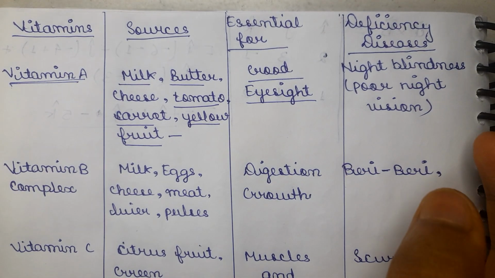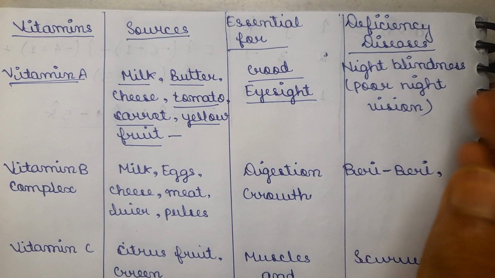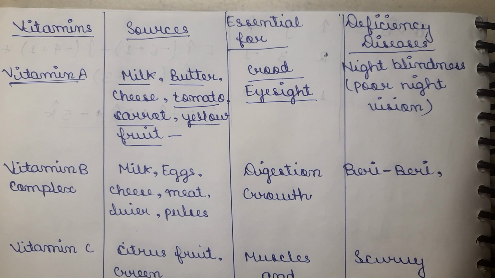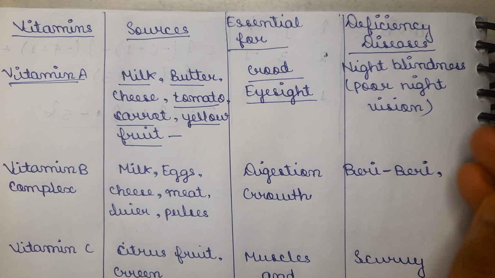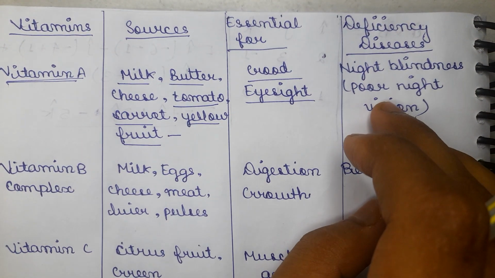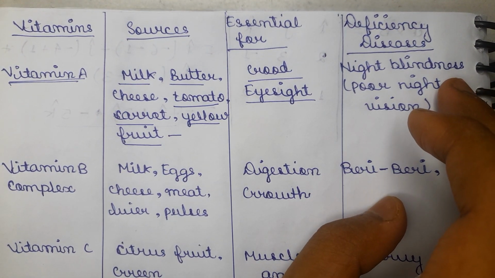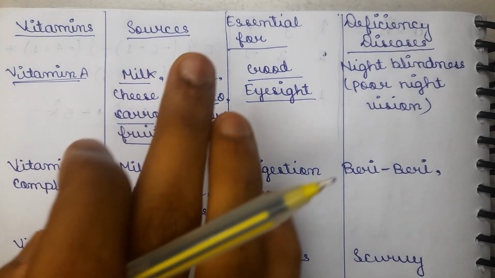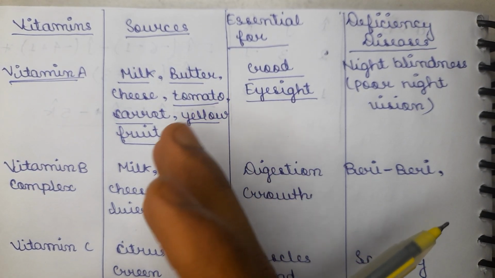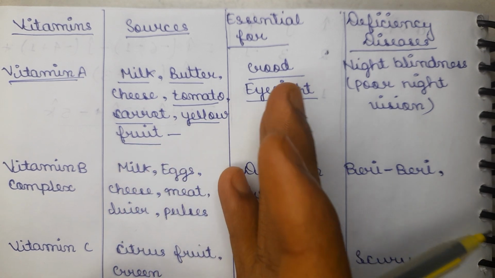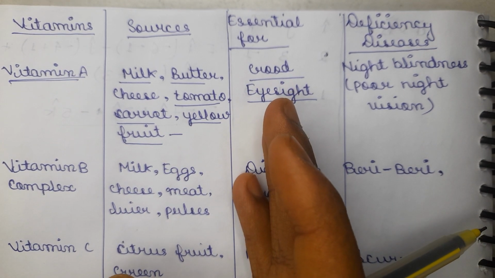Night blindness is basically poor vision at night. Some people suffer from night blindness, which means they are not able to see or judge objects placed in a dark place. So this deficiency disease, night blindness, occurs due to the deficiency of vitamin A. The sources of vitamin A are dairy products and some vegetables and fruits, and these are essential for good sight, that means for the eyes.